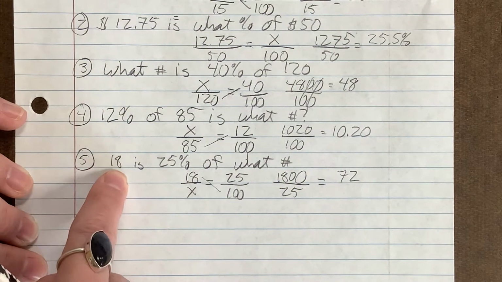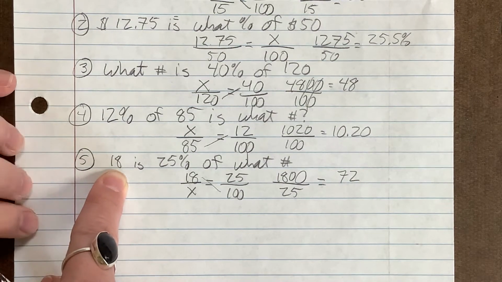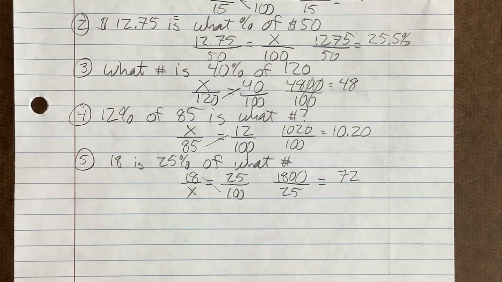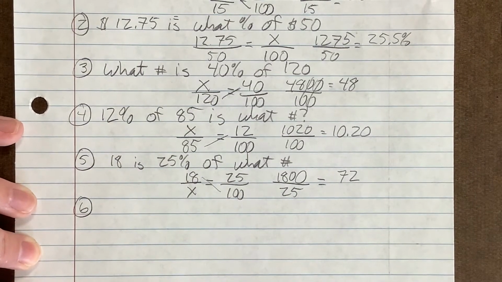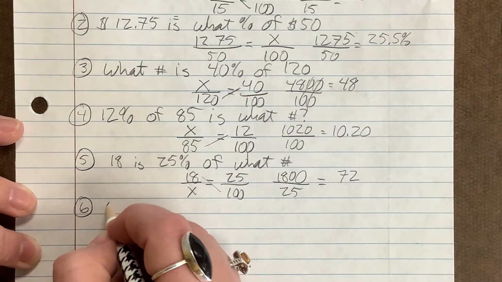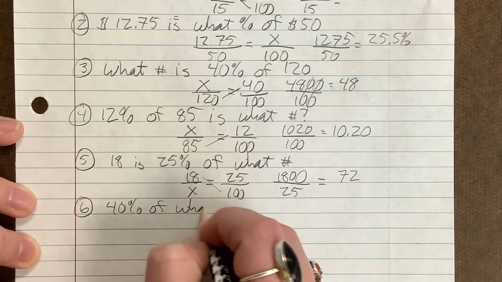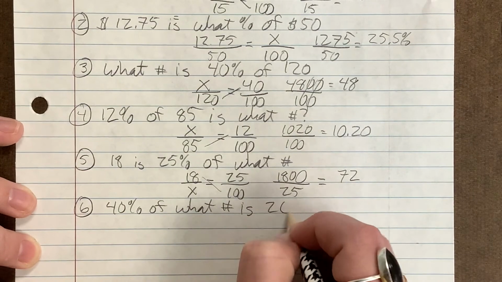Okay, now, does that feel good? If we double 18, that's 36, and that would be half. 36 times 2 is, in fact, 72. So using the fact that 25 is half of a half, working backwards, 72 totally checks out. Okay, try this again. 40% of what number is 26?